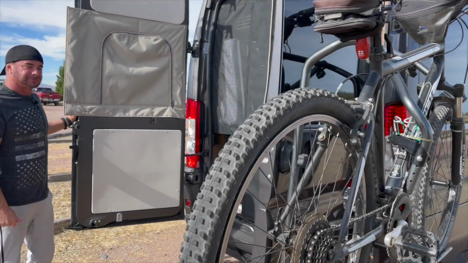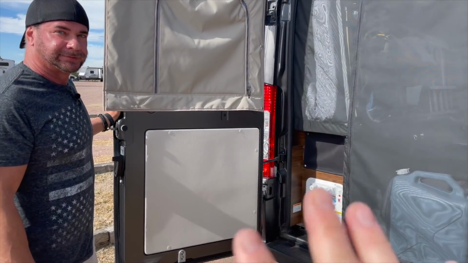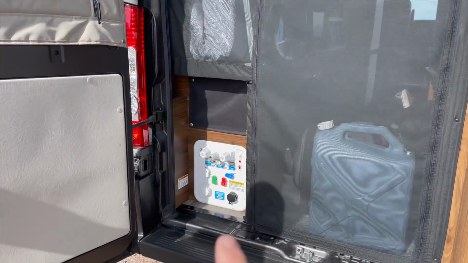Right. Speaking of water, how do you get water into this van, Mike? Your way is very different than mine. Should we show the folks? Most definitely. Let's go. Okay, so we've jumped outside, and what Mike has done here, he's opened up his doors, and this is a very different approach to water.